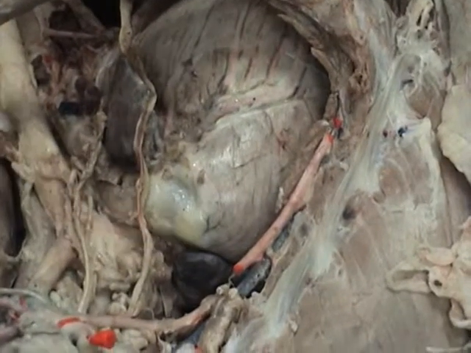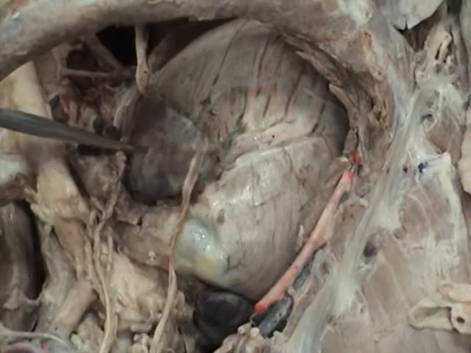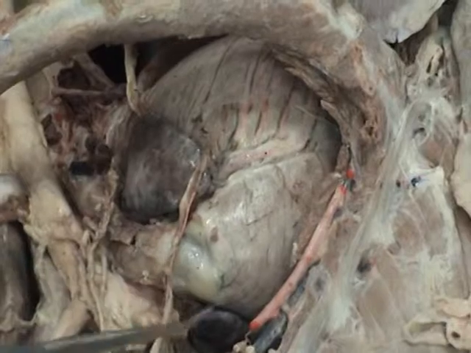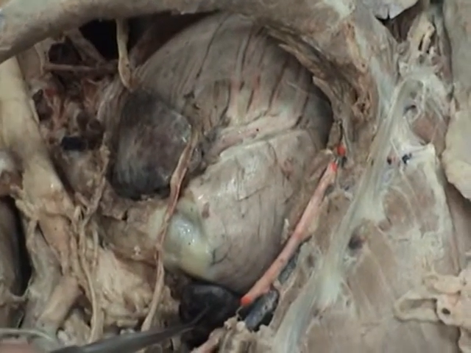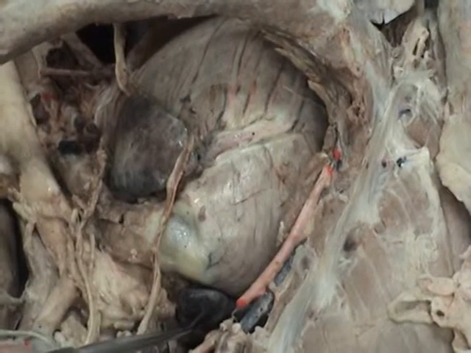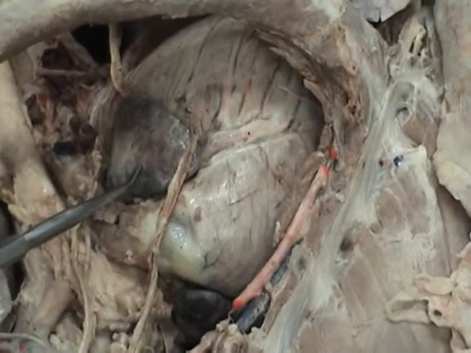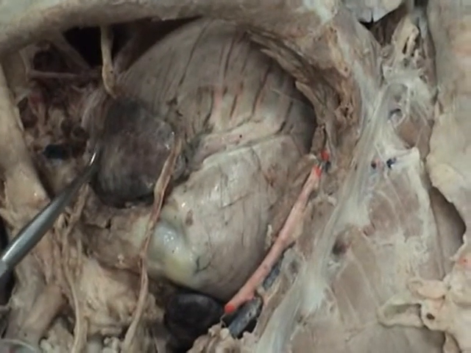It's going to go deep and it's going to get much larger. And this is part of the left atria, and it's going to do the same. What these parts are actually called is, this is the right auricle, and this is the left auricle, and that's spelled with an A.